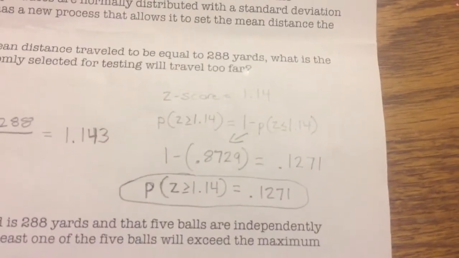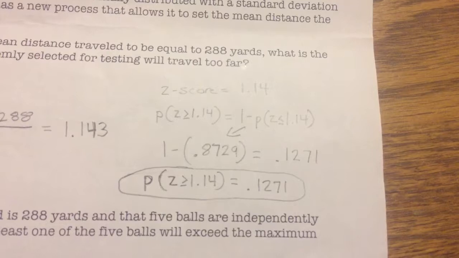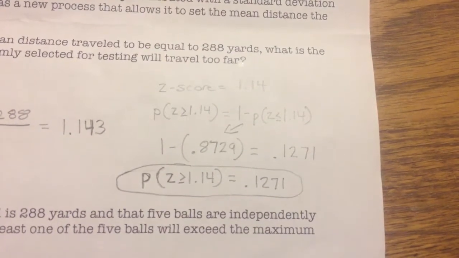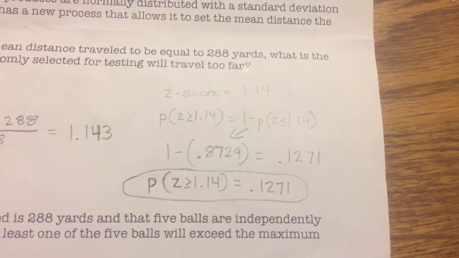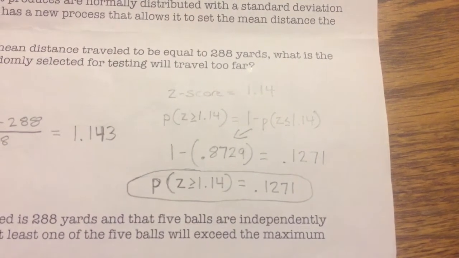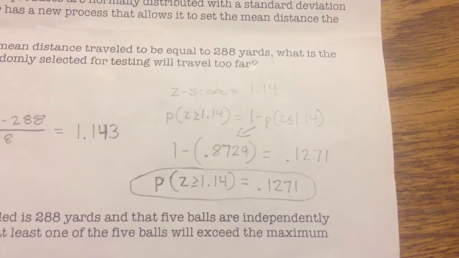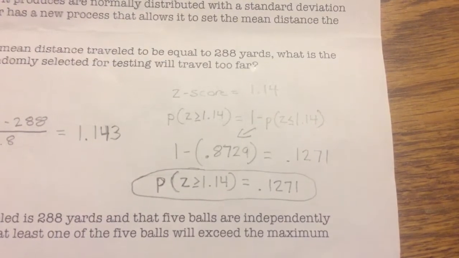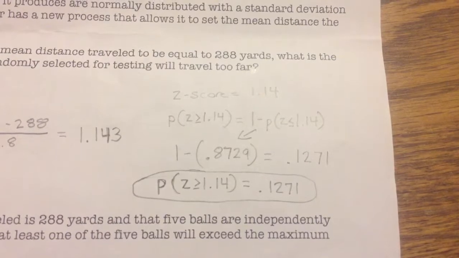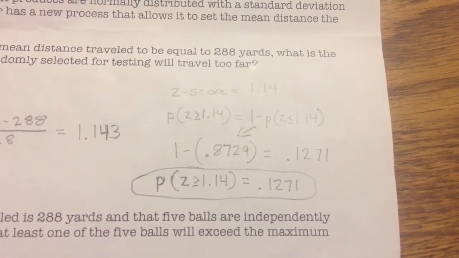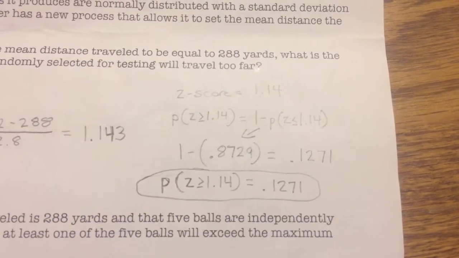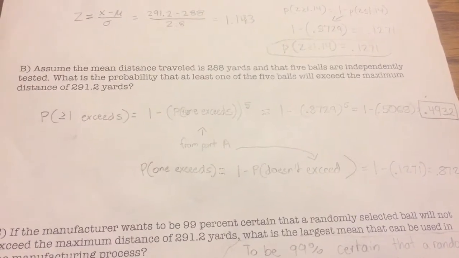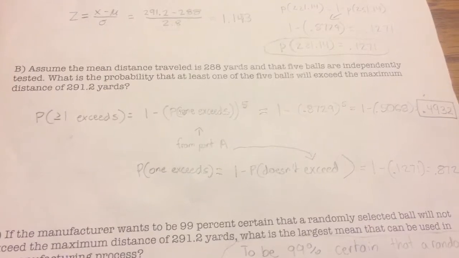So we need to find the probability that z is greater than or equal to 1.14, and we were able to do this by looking at the graph, or table A, which gives us 0.8729 for z of 1.14, and then we take 1 minus that value to give us 0.1271 for our answer.